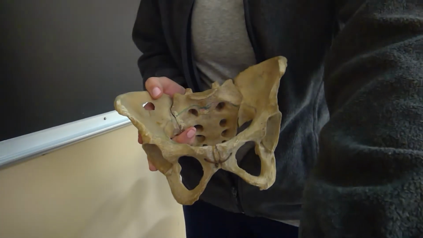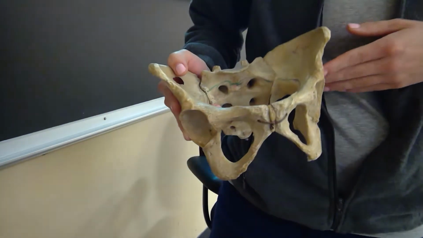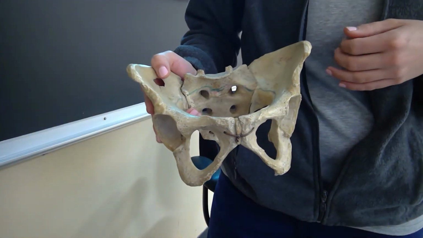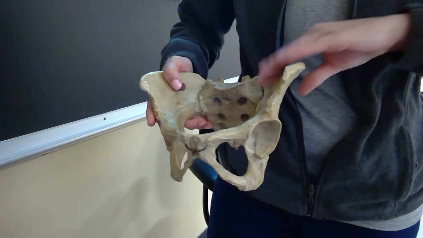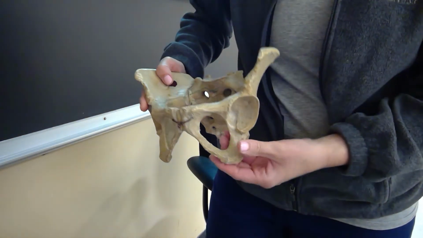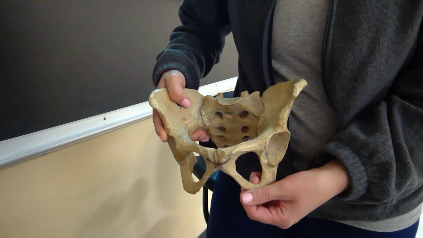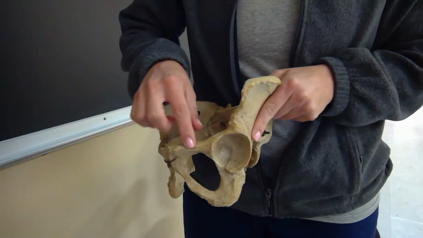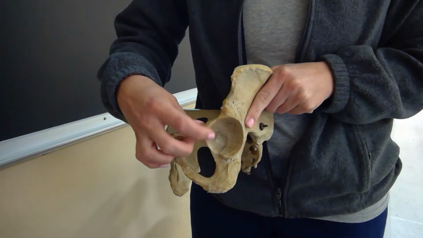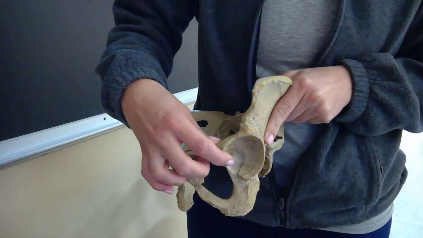Okay, so now we're going over the pubic bone. On the pubic bone, remember, the pubic bone forms the anterior 1/5 of the acetabulum. So we know our ilium was up here, our ischium was the posterior area back here, and then the anterior part was our pubis, our pubic bone. So the pubic bone, remember, forms the anterior 1/5 of our acetabulum.